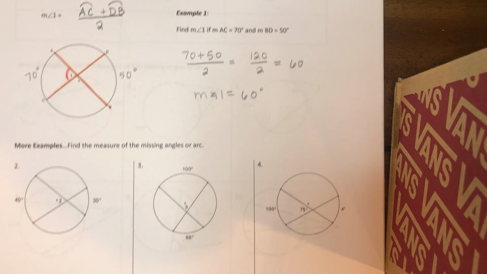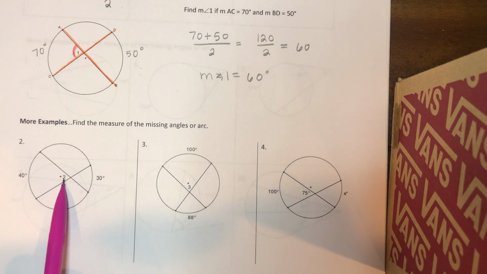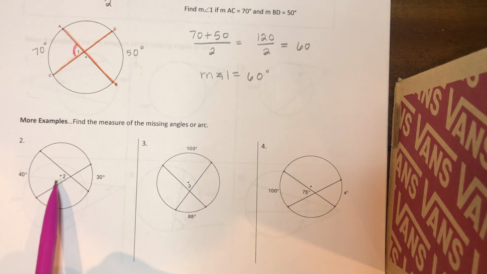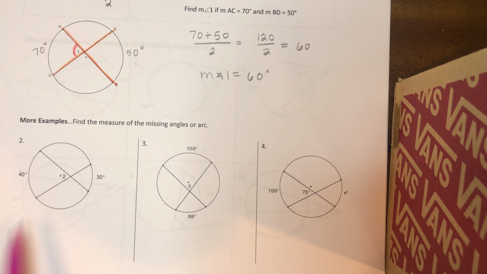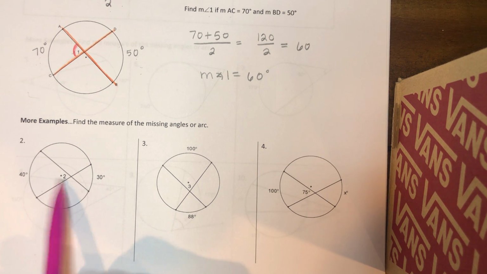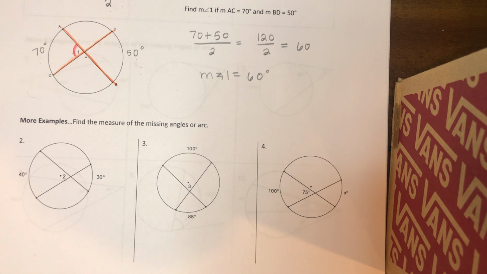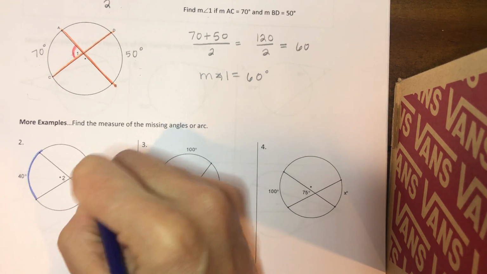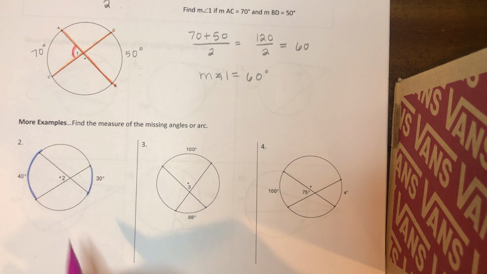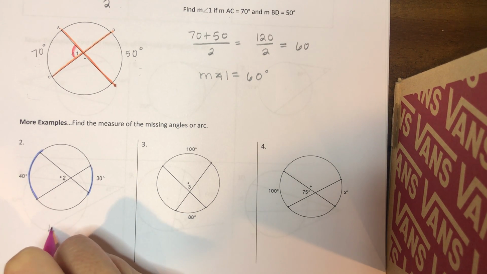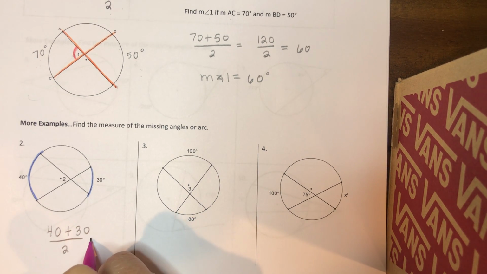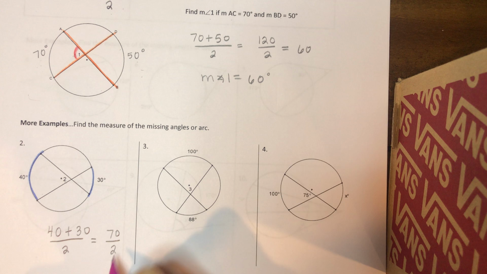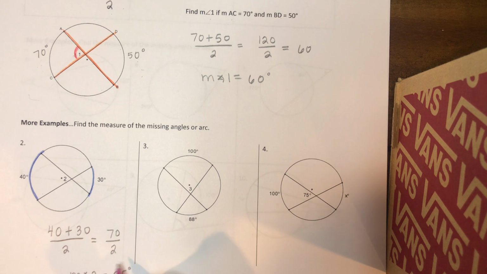So let's take a look at our examples down at the bottom here. We want to figure out the missing angle, which is angle 2. Now, if you look at these examples, you'll see this dot in here. That's just the center point. So we're going to ignore that. We have to figure out the measure of angle 2. So, like above, I want to take my arcs, add them up, and then take half. So I'm going to divide by 2. So for number 2, I want to take 40 plus 30, and divide by 2. 40 plus 30 is 70 divided by 2. So the measure of angle 2 is going to equal 35 degrees.